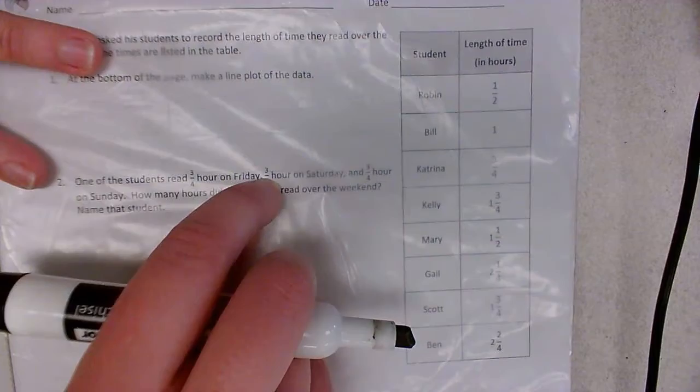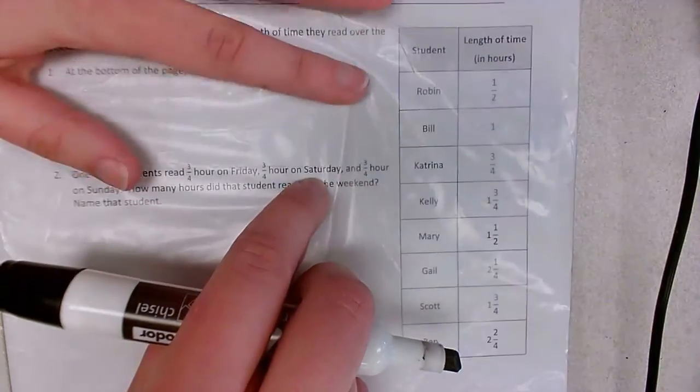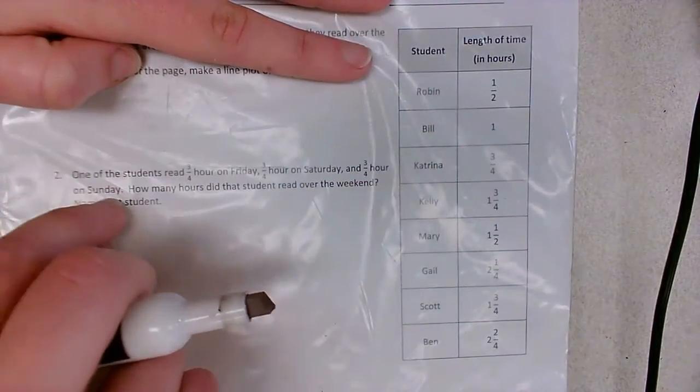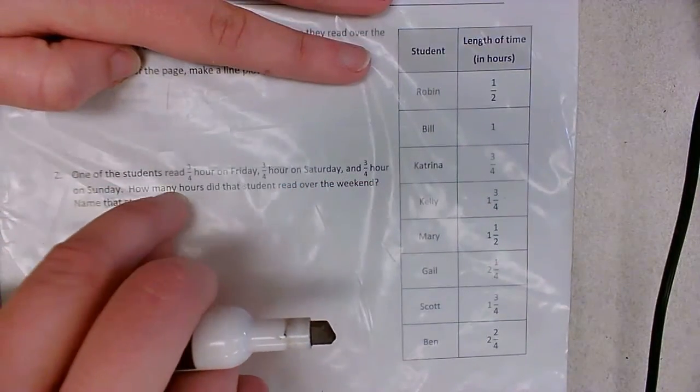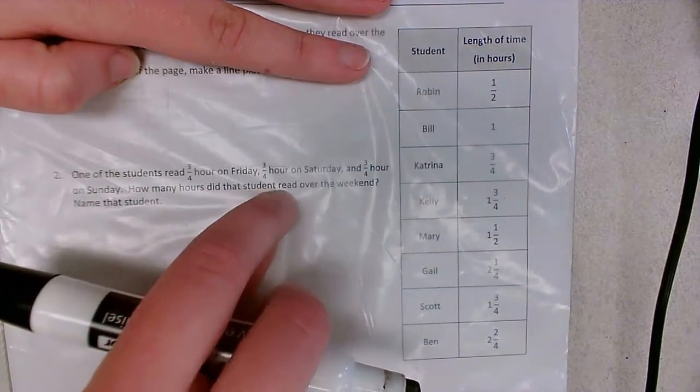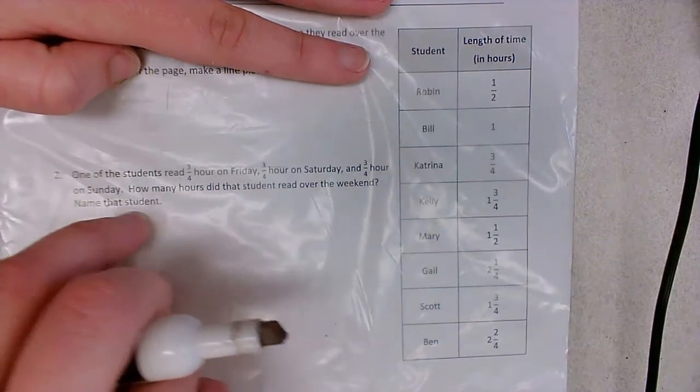Number one, at the bottom of this page, make a line plot of the data. Number two, one of the students read 3/4 hour on Friday, 3/4 hour on Saturday, and 3/4 hour on Sunday. How many hours did that student read over the weekend? Name that student.